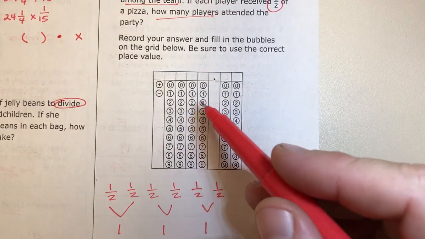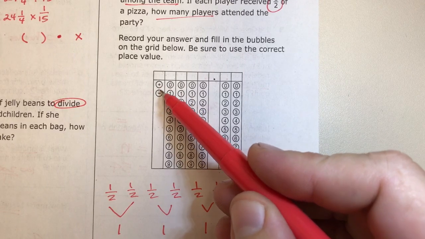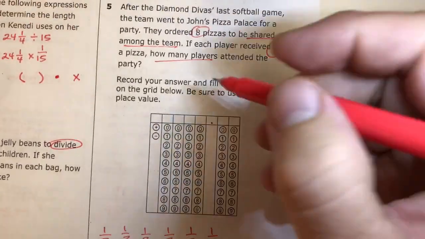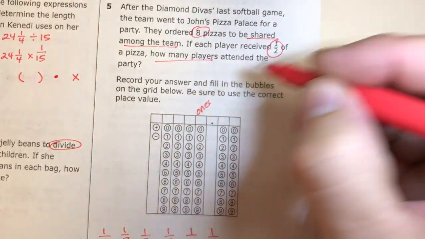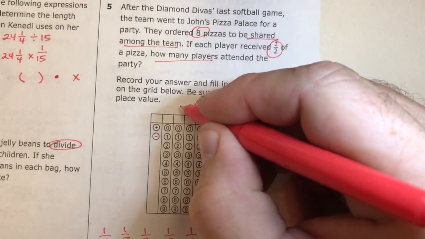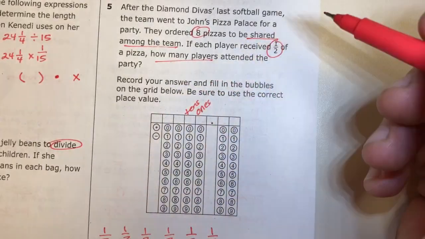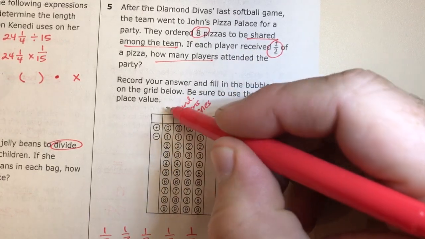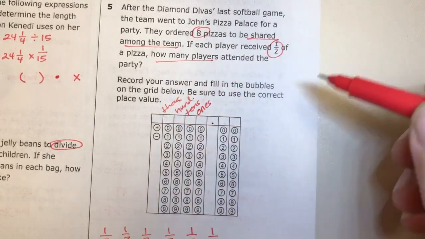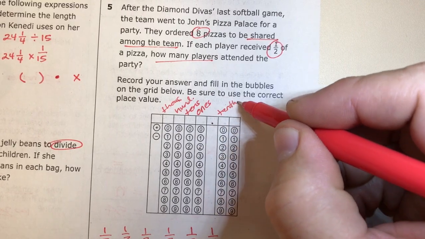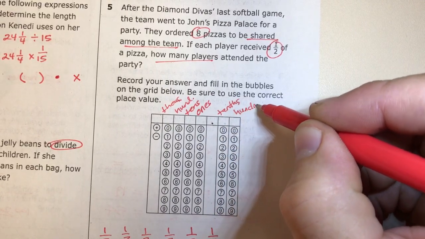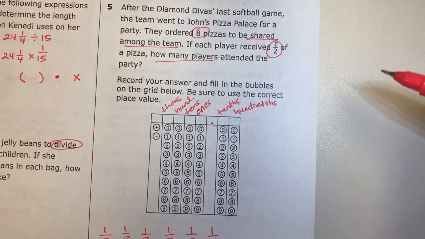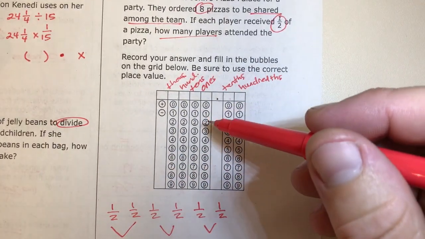When you go to bubble in your answer, remember now in 6th grade you need to bubble positive or negative. You need to remember this is the ones place, this is the tens, hundreds and thousands. And these are your tenths and your hundredths. So be careful when you put your place value in. Make sure you put it in the right spot.